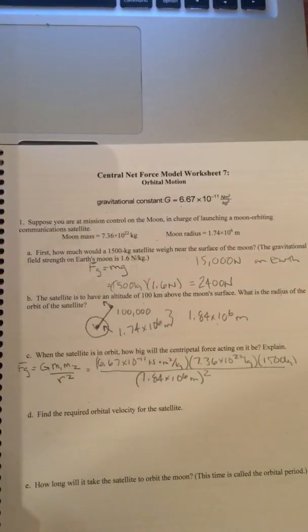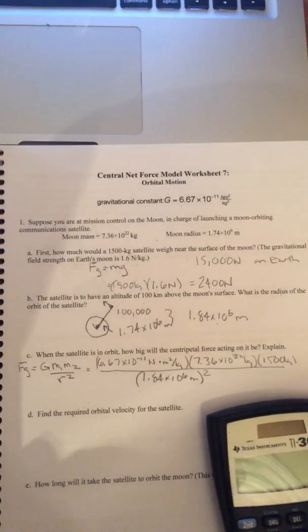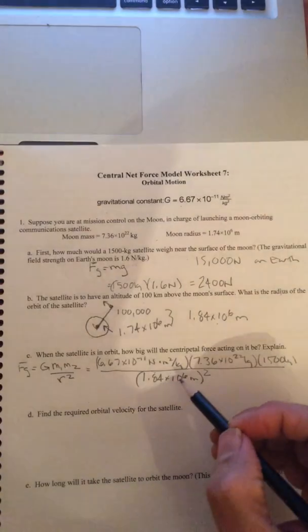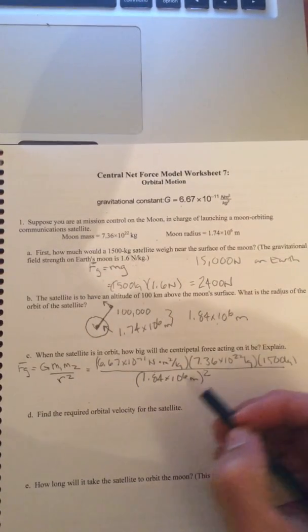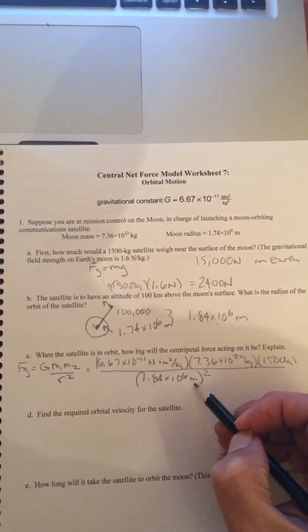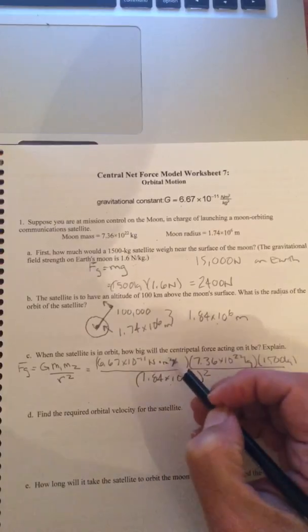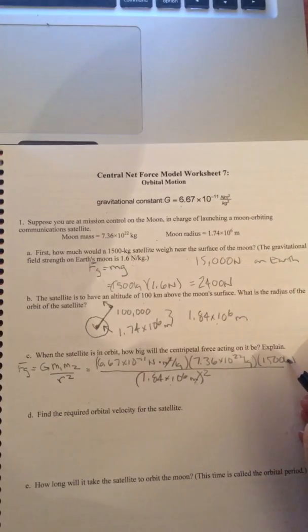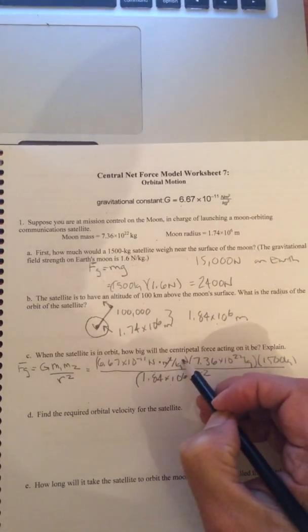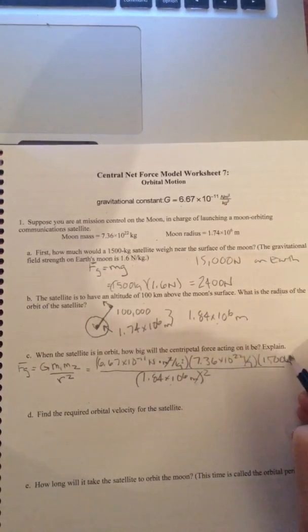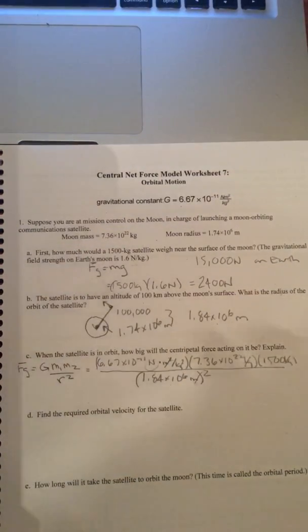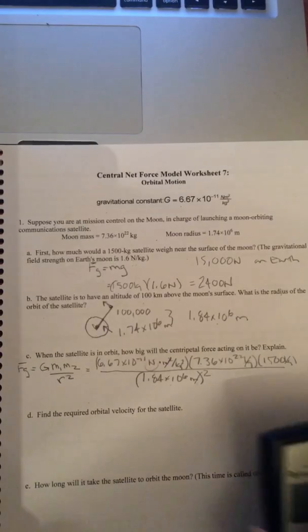So with your calculator, I want you to get some experience doing this, and I'm going to show you a technique. Well, first, let me show you how those units cancel. Meters squared over meters squared is going to cancel. Kilograms times kilograms is kilograms squared. Kilograms are going to cancel, leaving you with newtons, leaving you with force. Now here's what I recommend you do when you calculate this.